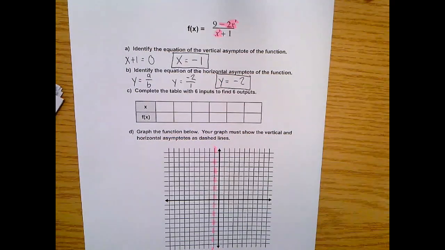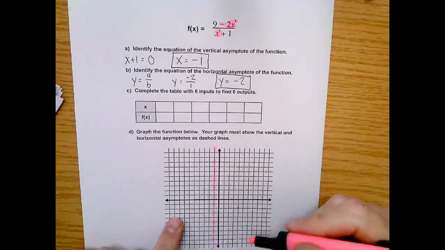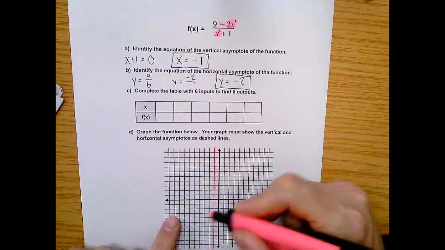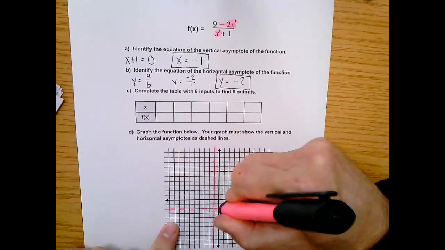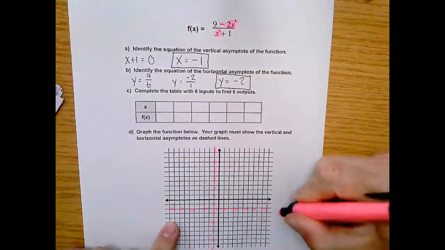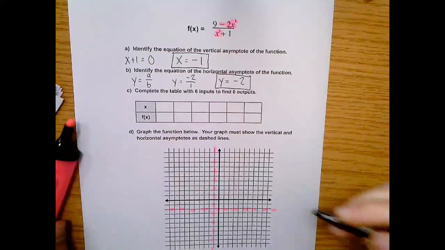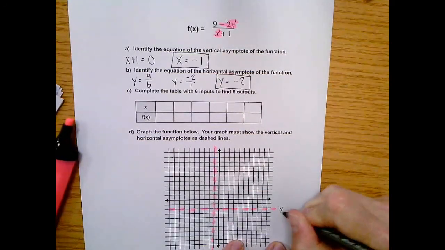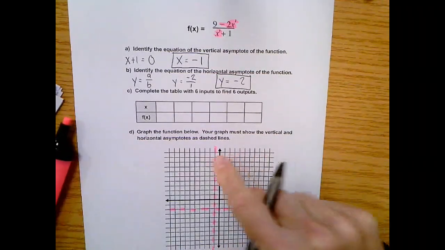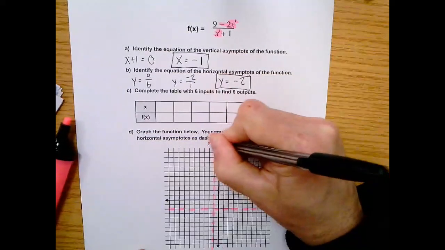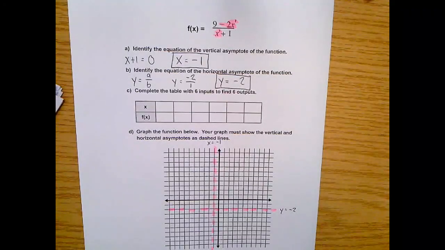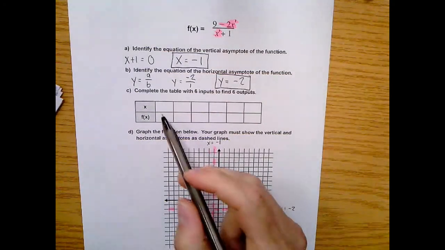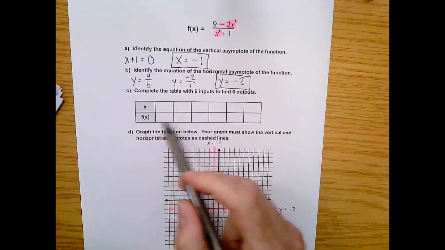So for our horizontal asymptote, if it's -2, I'm just going to go ahead and draw that in now, because I know I'm going to be drawing here. You can see it, part D. So my horizontal asymptote lives at -2, and this is Y equals -2. I'll go ahead and write that in there just so we don't forget. So this is my horizontal asymptote, Y equals -2. This is my vertical asymptote, which is X equals -1. There you go.